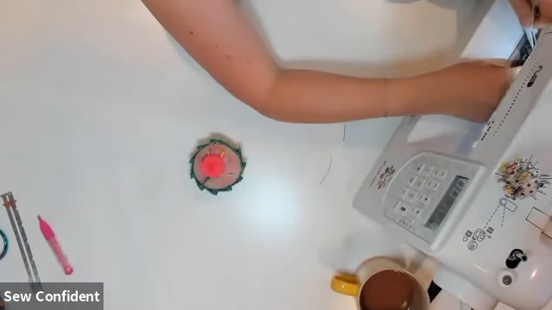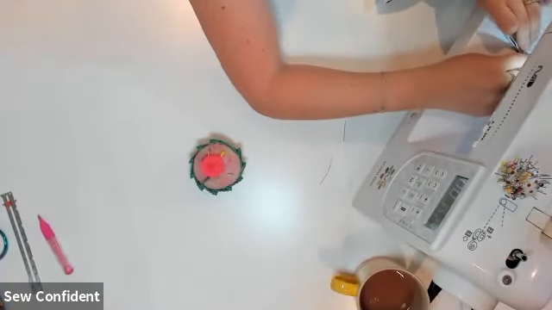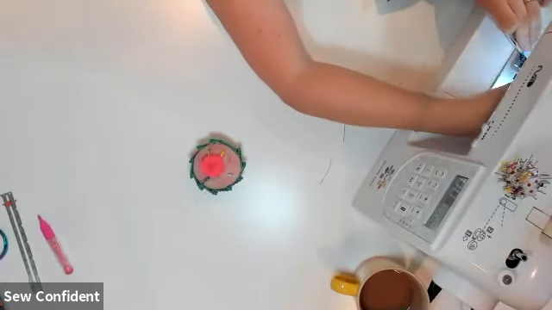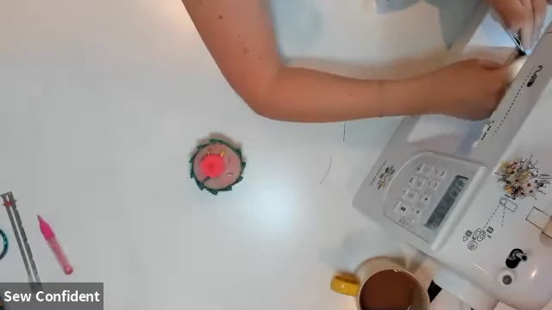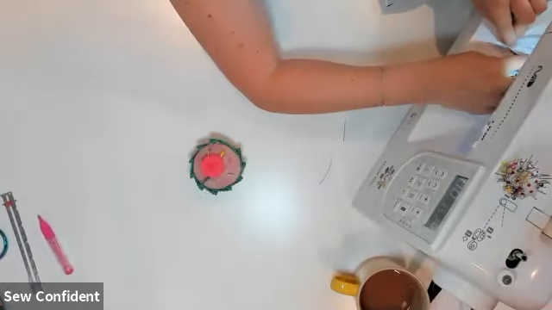If you've got a chunky zip, just be careful you don't hit the plastic, any of the plastic bits, when you're going round that top bit of the zip. It'll break your needle for sure. It'll give you the absolute fright of your life as well.